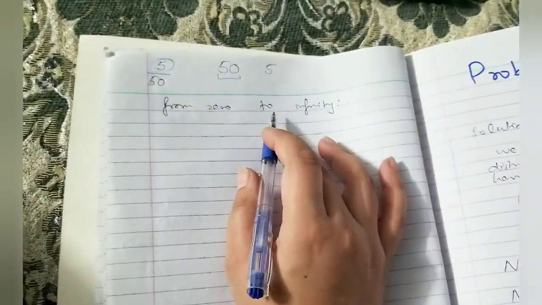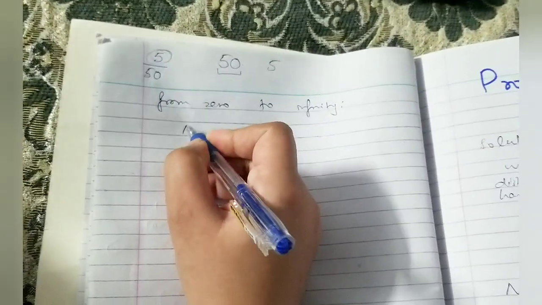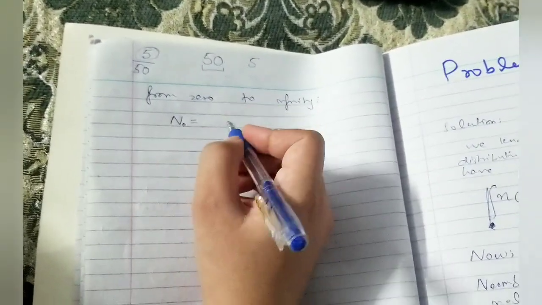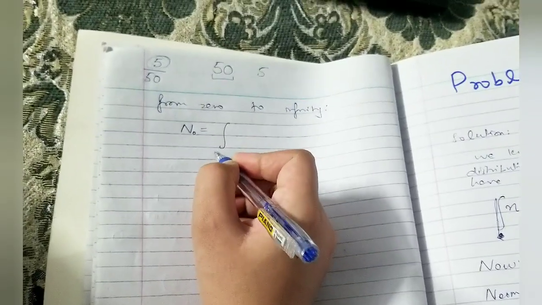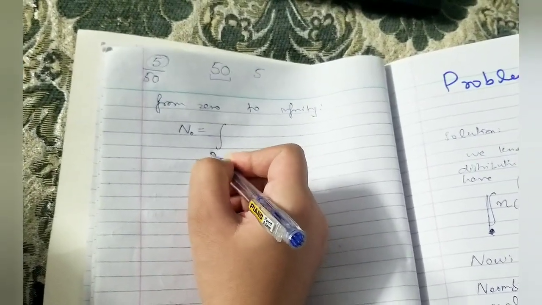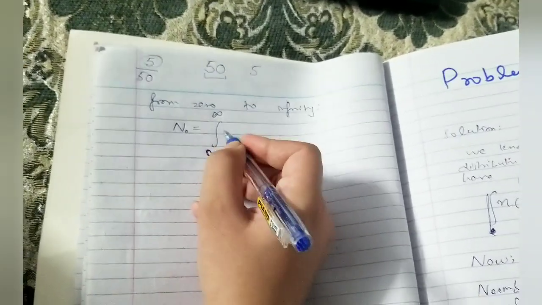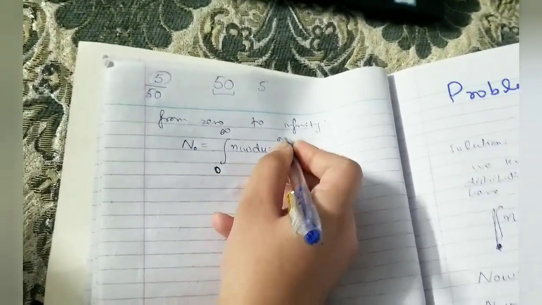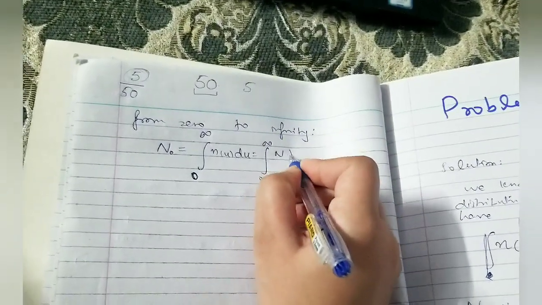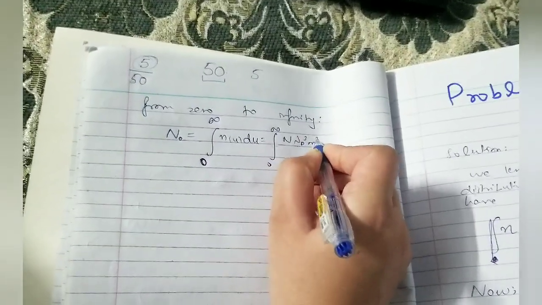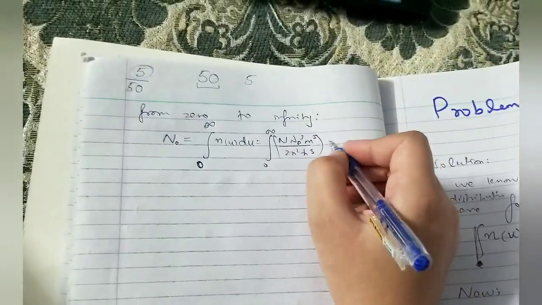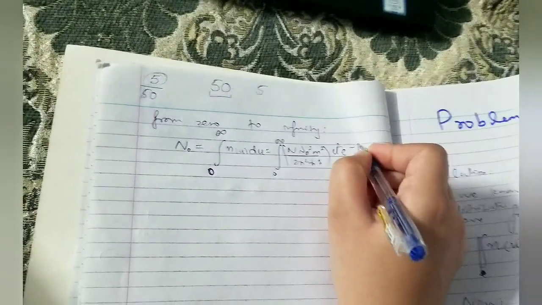So this is what I'm writing here. Let us call it n naught, which shows the total number density. The limit of integration will run from 0 to infinity because it includes all of the gas molecules, and the rest of all the things remains the same because we are considering the same gas.